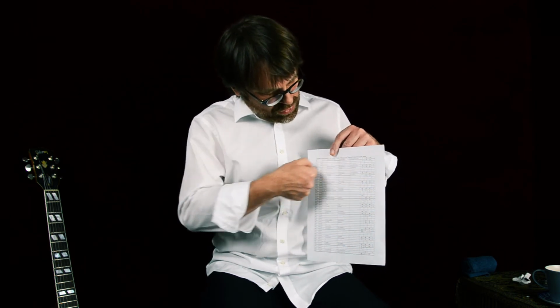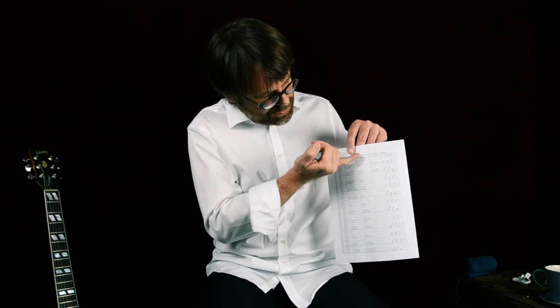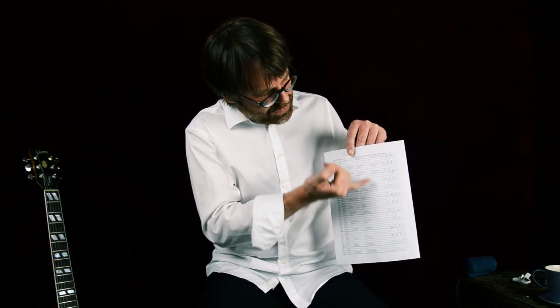Where you just don't have a name, this note is not used. So you have in the first octave 24 notes, then another 24 notes, and then some more notes for an even higher octave.